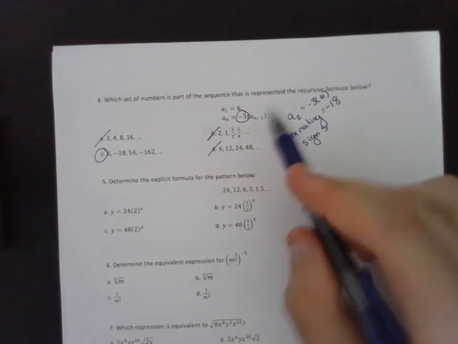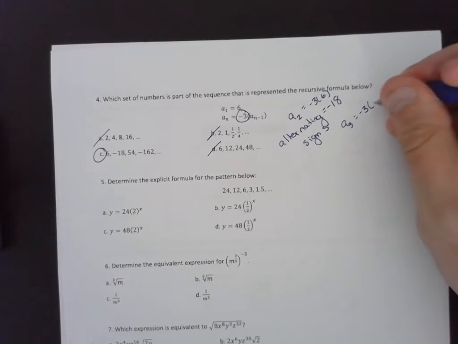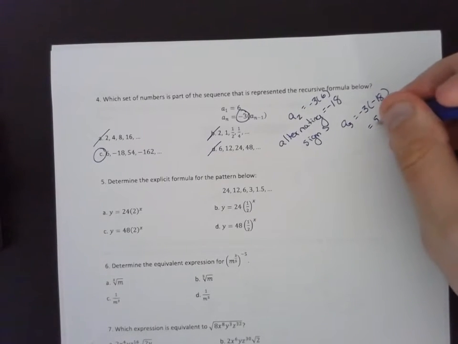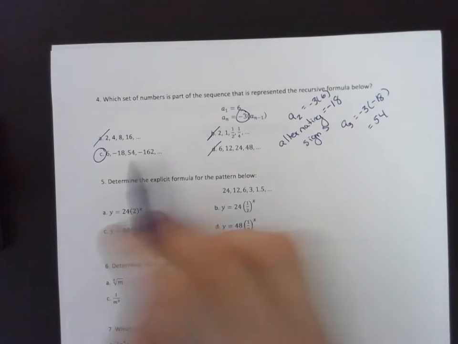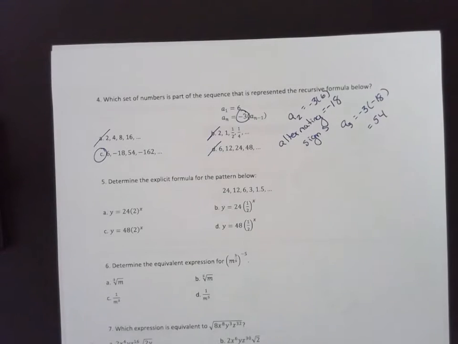Again, if I would have kept going, I could have done a sub 3 equals -3 times -18, and I would have got 54, and you see I have 54 right here. You could have plugged 54 back in and got -162, and so on and so forth.